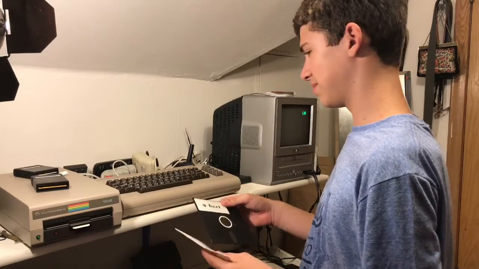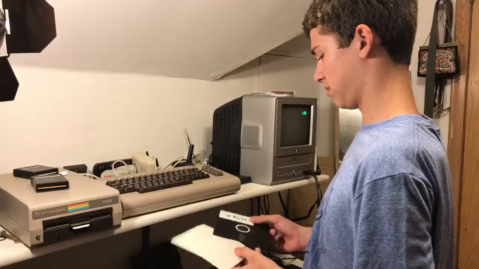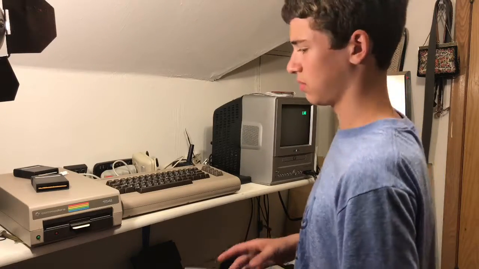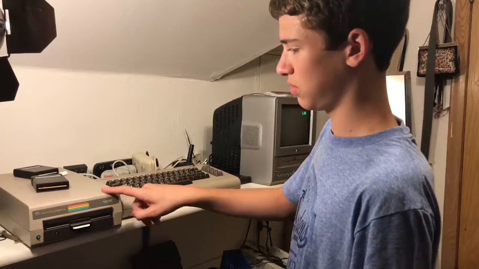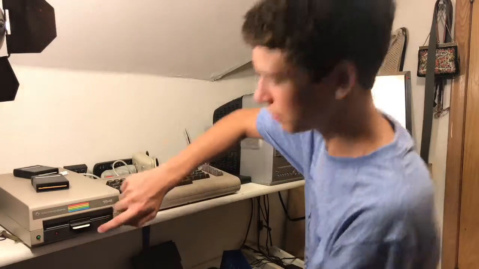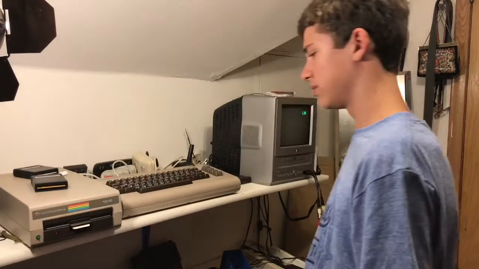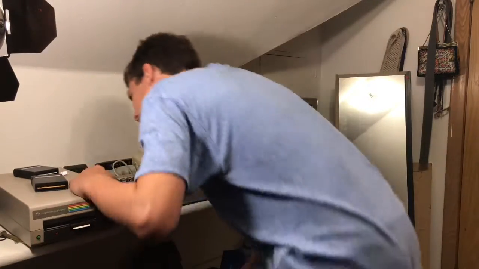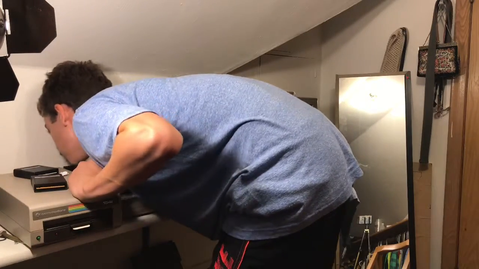So don't touch that part, that lighter part. So we're going to leave that in there for now. But how do you think you'll turn that on? That guy. No, there's a button somewhere. Is it in the back? Oh yeah, it is.